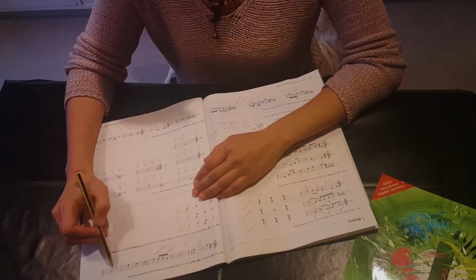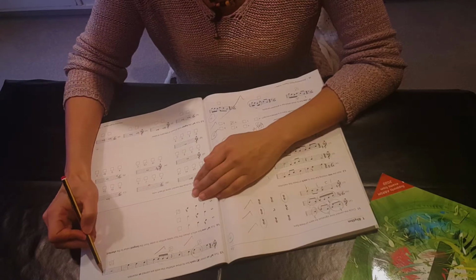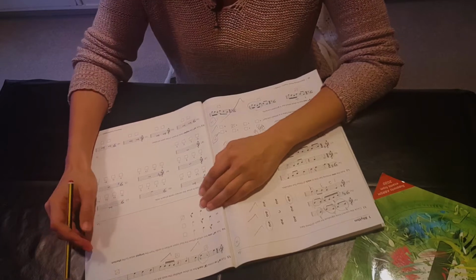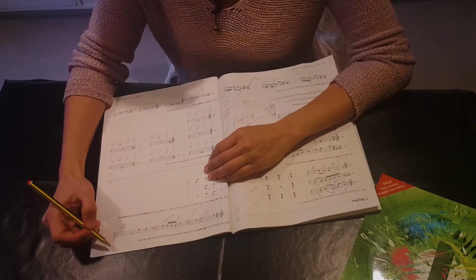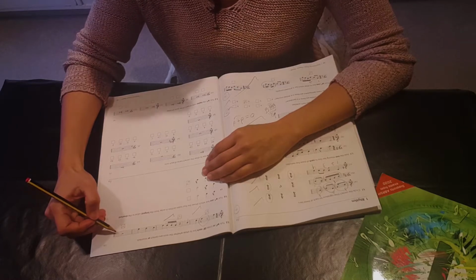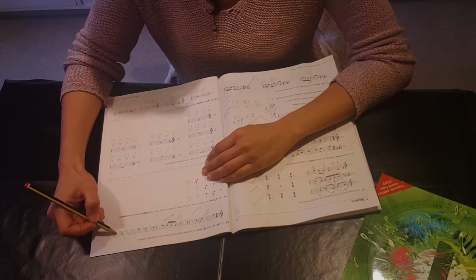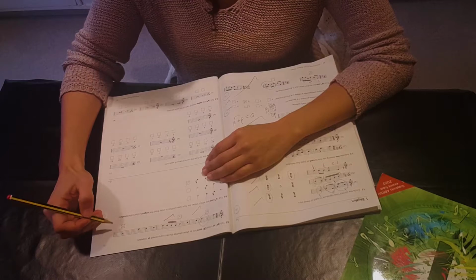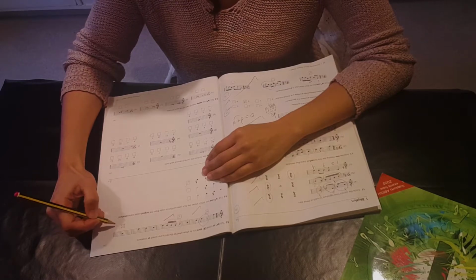Fine. And finally, the final bar, when the whole bar is empty, we have to use the semibreve rest. So the whole bar is empty. So we should use the semibreve rest, so wrong.